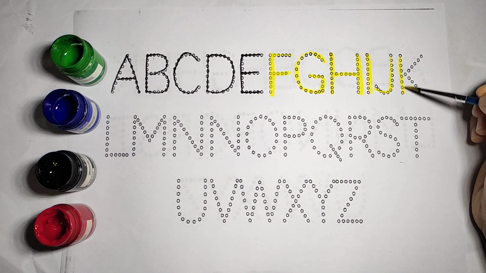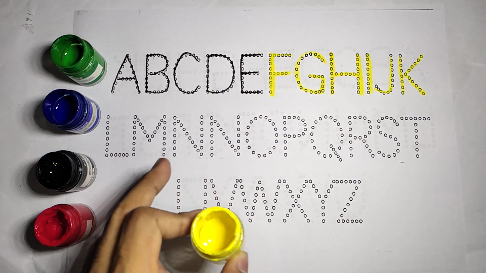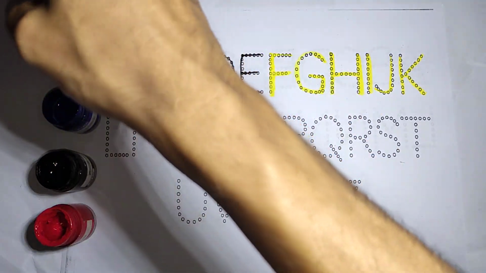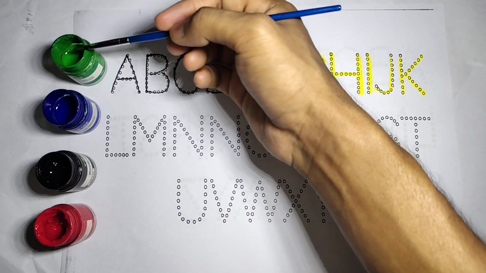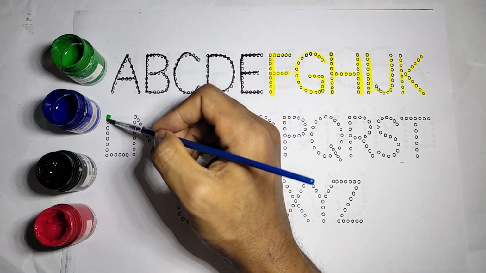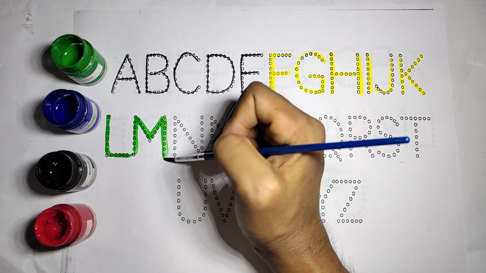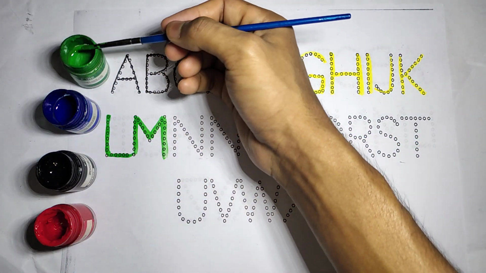The next one is K. Now we draw the alphabet of L and use green color. The color of green. And draw L. The next one is M. We again use green color and now we draw N.